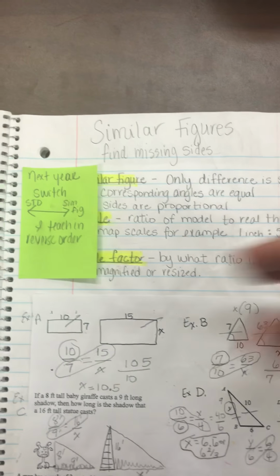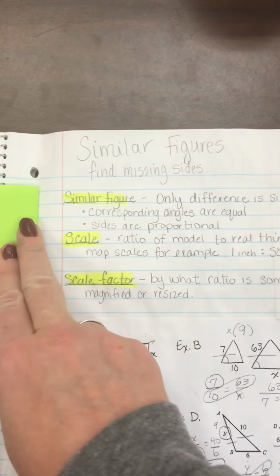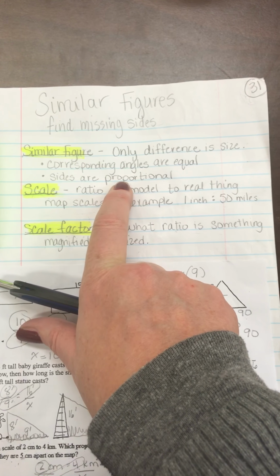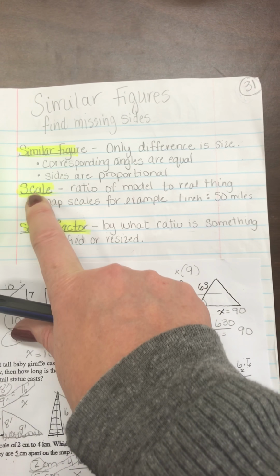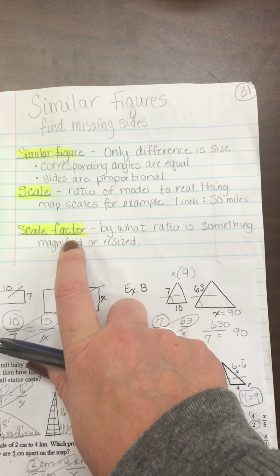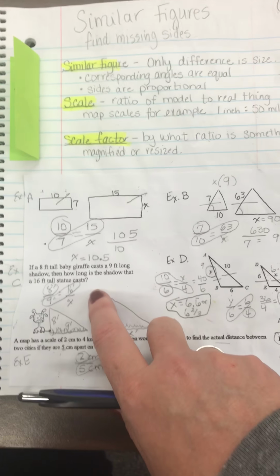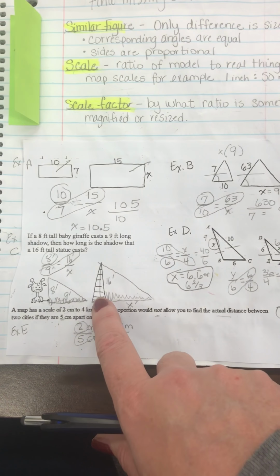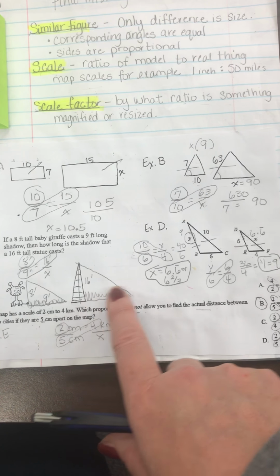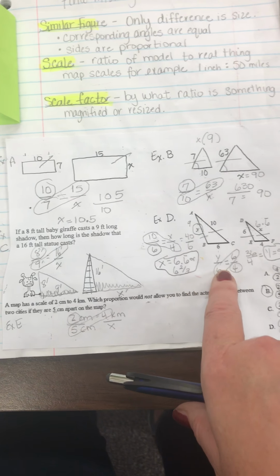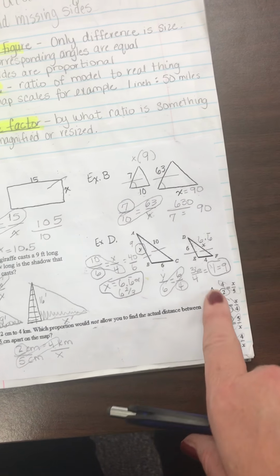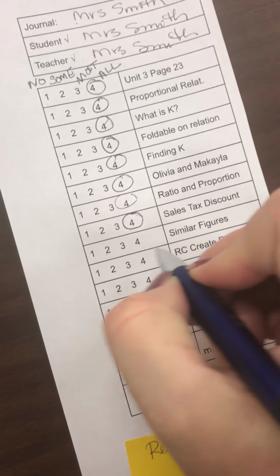Page 31, this is a note for me, you won't have that. Definitions for similar figure, completely filled out. Scale and scale factor. Okay, and then examples A, B, the giraffe is C and D, and then down here E. All of this detail should be figured out, and that is similar figures.